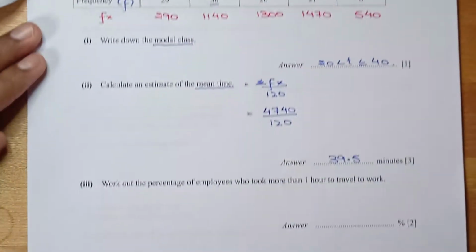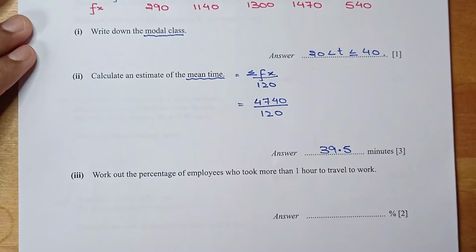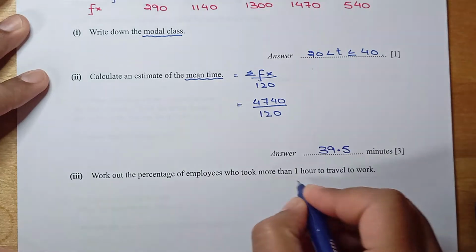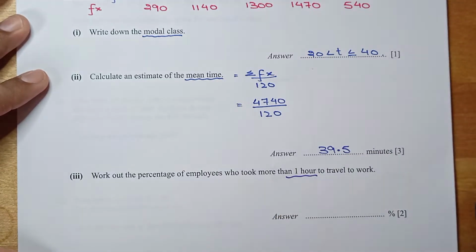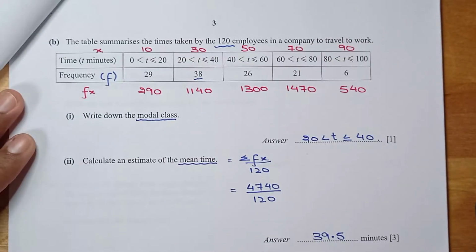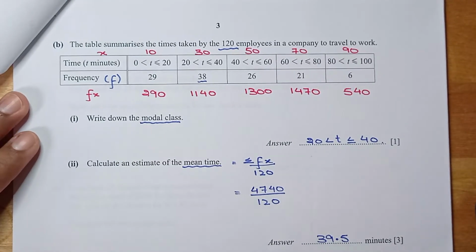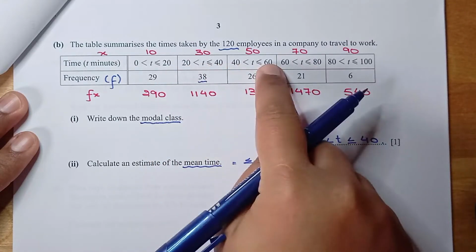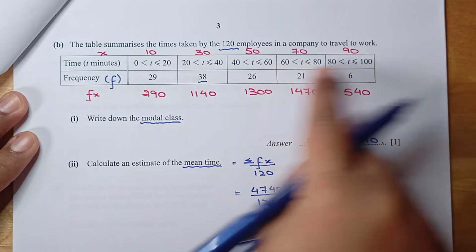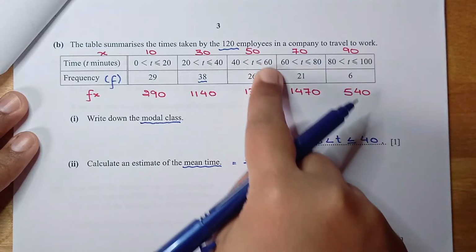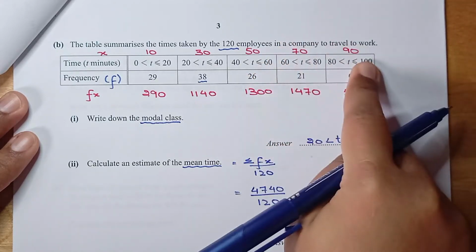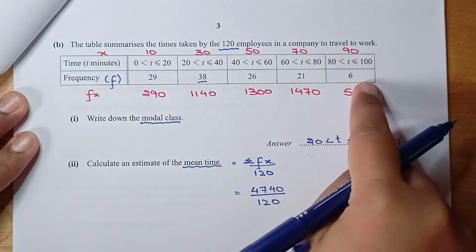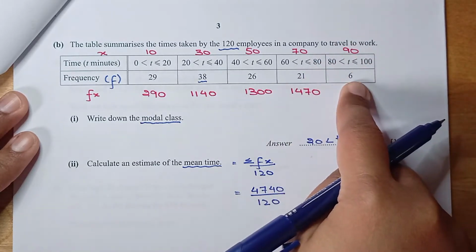Now for the third part, work out the percentage of employees who took more than 1 hour to travel to work. We need to find the percentage of those employees. As we know, 1 hour equals 60 minutes. So this is the time in terms of minutes, 0 to 20, 20 to 40, 40 to 60. More than 1 hour is 60 to 80 minutes and 80 to 100 minutes. So these are the two frequencies, that is 21 and 6.